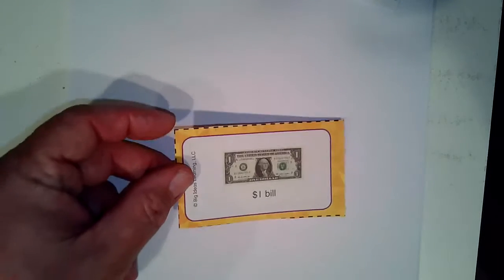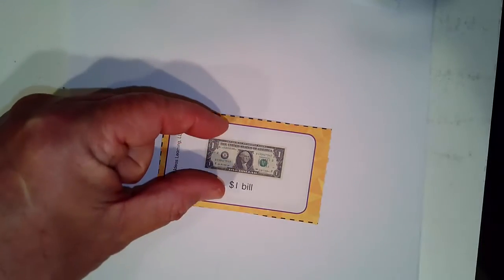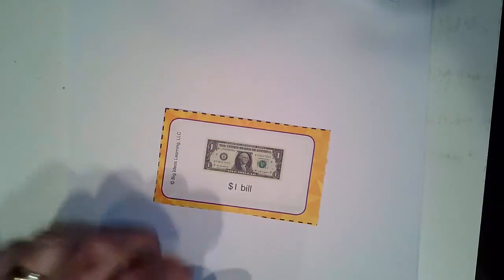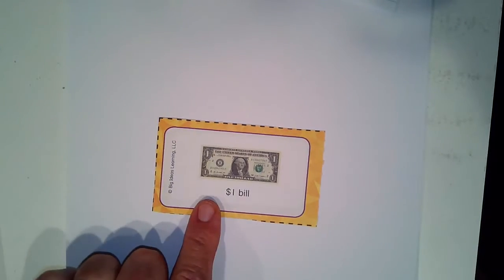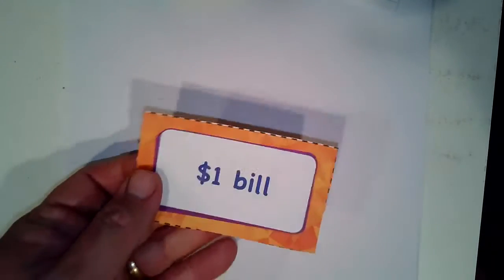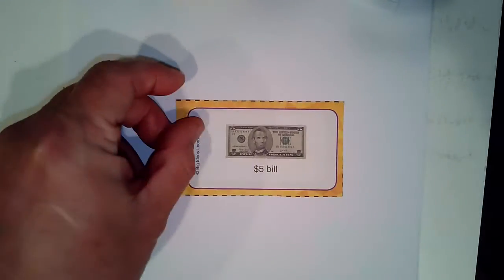We have other units of money. We have $1 bill. Now, obviously, this is smaller than a real dollar bill, just like these were smaller than real coins. But $1 bill, $1 bill written like this. I have this.